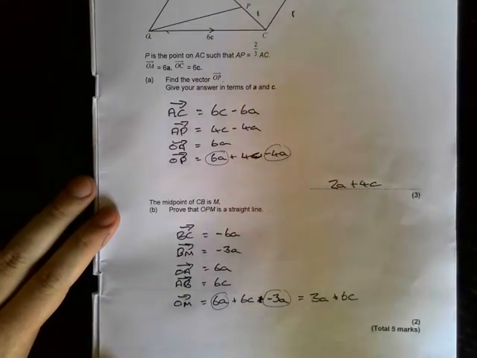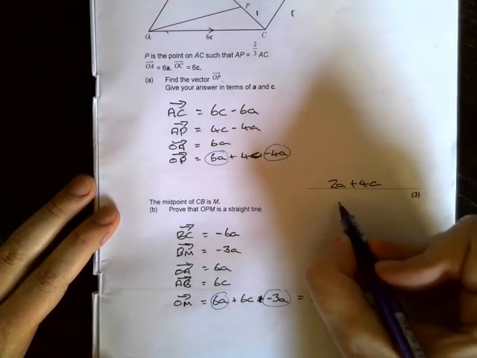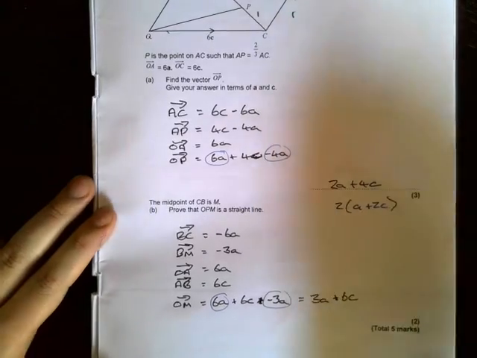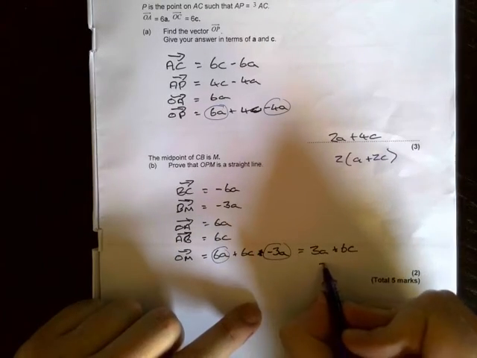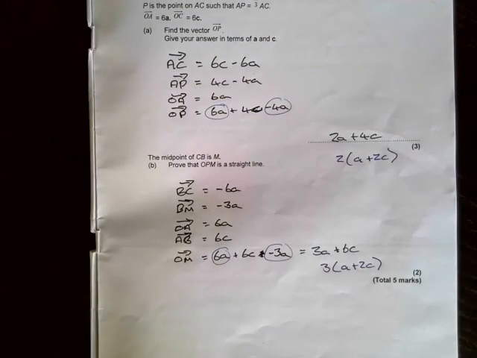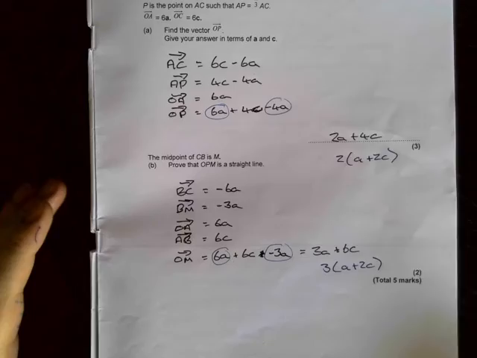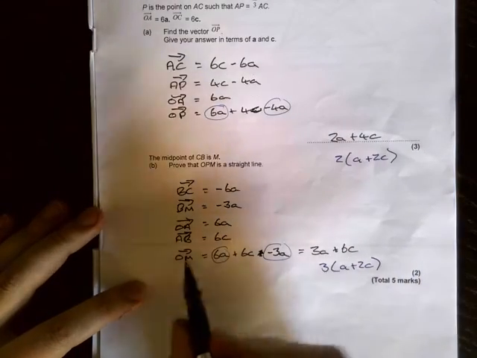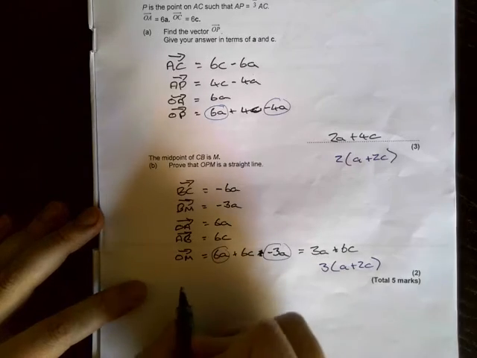I'm going to go back now to this one. We can factorise this again, so we've got a common factor of 2, and I can factorise this one. We've got a common factor of 3, and again we know that they are parallel because they've both got A plus 2C, and we know they're on the same line because they start from the same point.